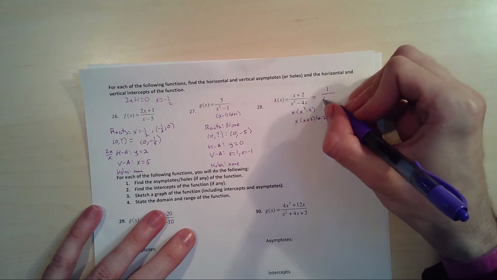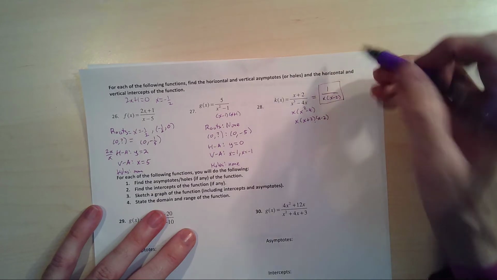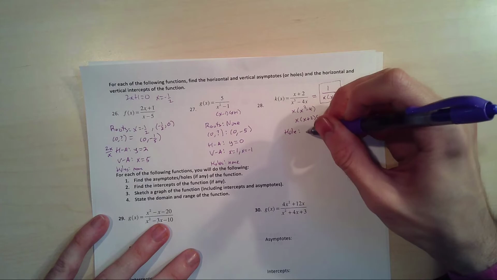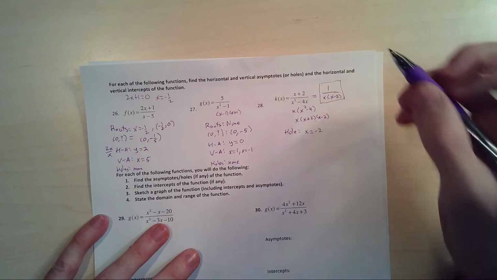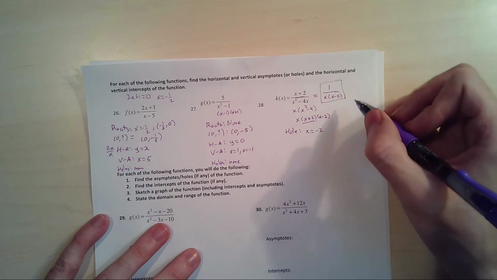And here, we're going to have x multiplied by x minus 2. And this is really the function we're working with here. We have a hole right away. A hole at x equals negative 2, because we canceled out that x plus 2. Those went away, so we get that hole there.